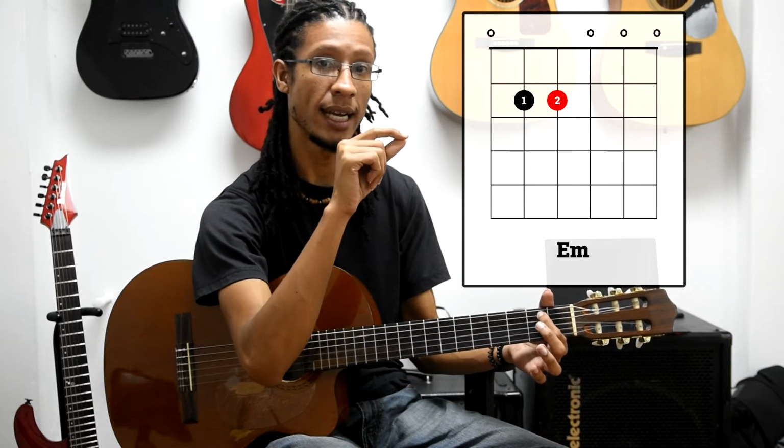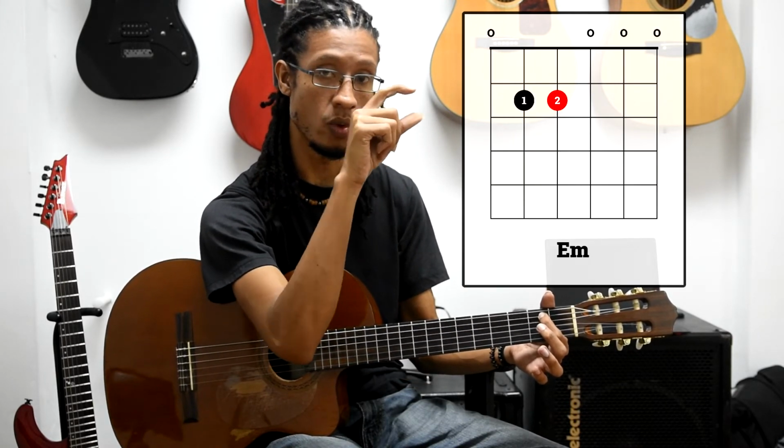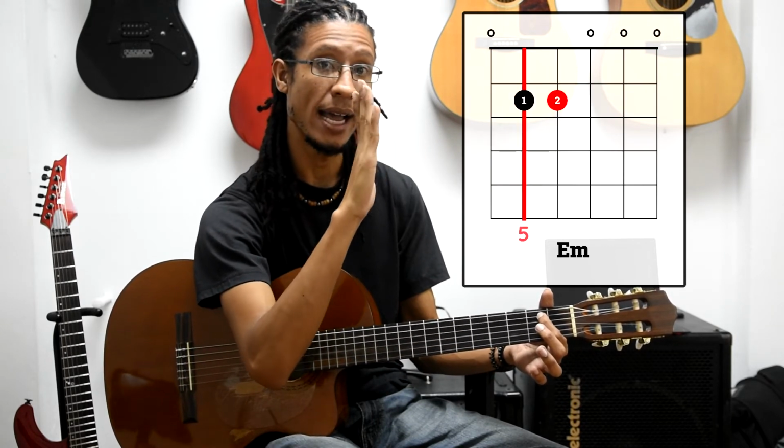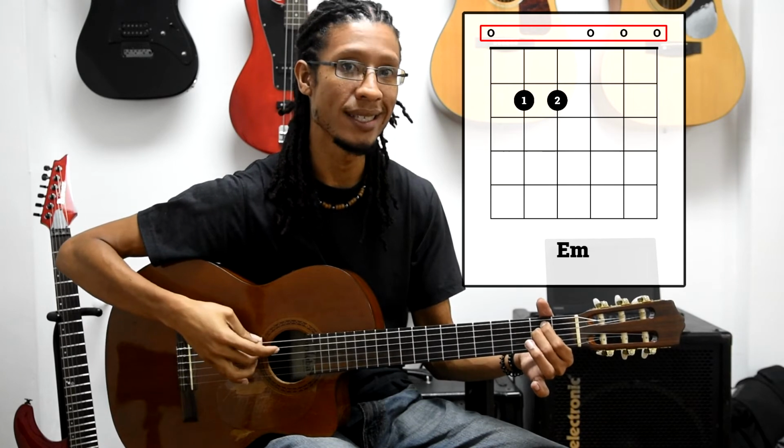And then the 2nd finger or the middle finger is on the 1, 2, 2nd fret, 6, 5, 4, 4th string. And what strings do we play? Well, look out for the X's. There are none, so we're going to strum all 6. Simple as that.